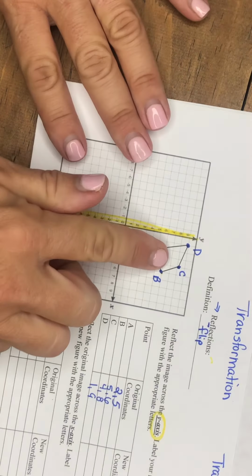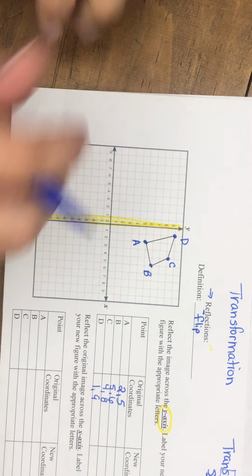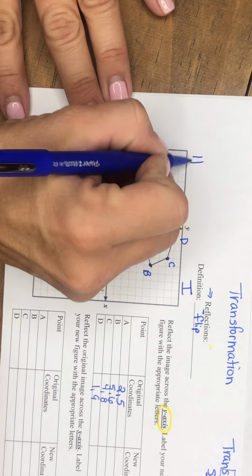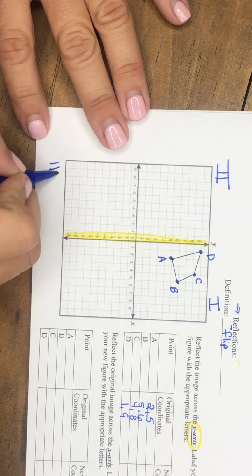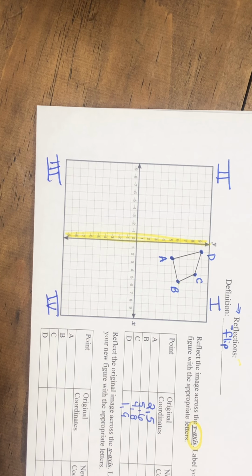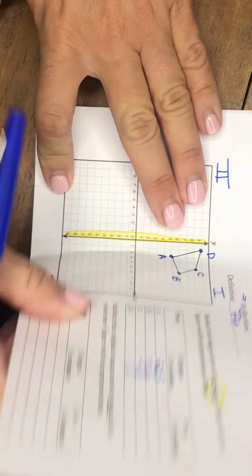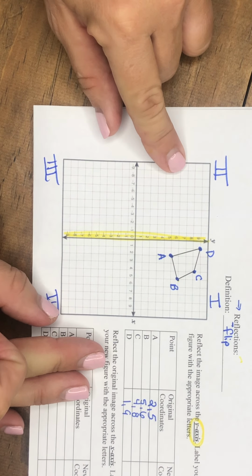So when we flip this figure right here, we know it's going to be where? What quadrant is it going to be in? Remember, this is 1, 2, 3, and 4. So let's think about what quadrant this is going to be in. If I flip it here, so if I fold this, where's it going to be? It's going to be in quadrant 3.